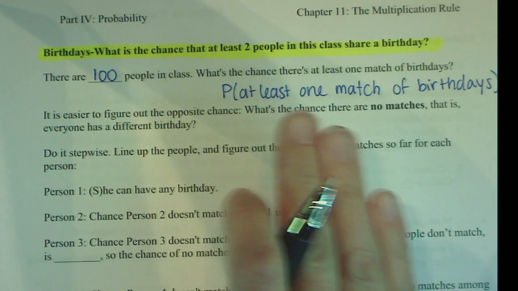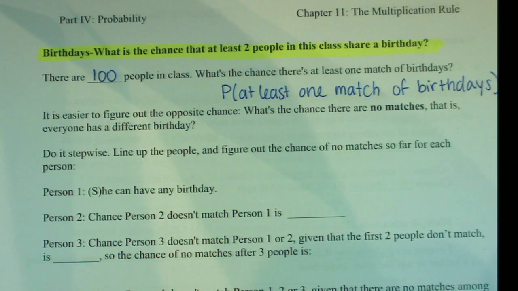All right, so at least one. There are cases where it's complicated, right? At least one match of birthdays. With 100 people, at least one match would mean one match or two matches or three matches or four matches or five matches. That would be a nightmare to figure out. The at least one is complicated.